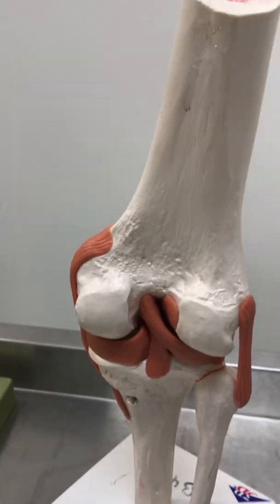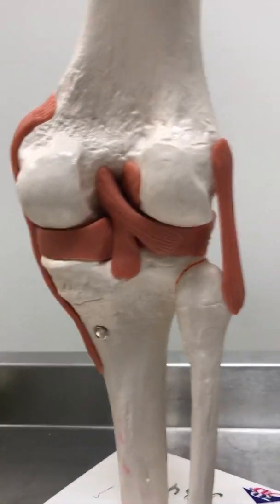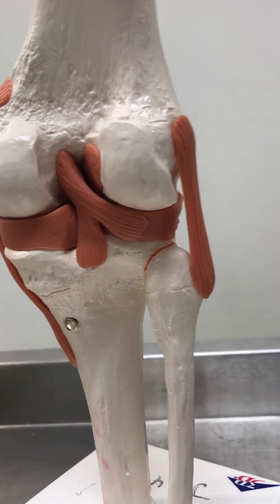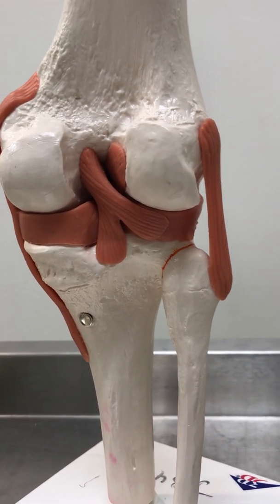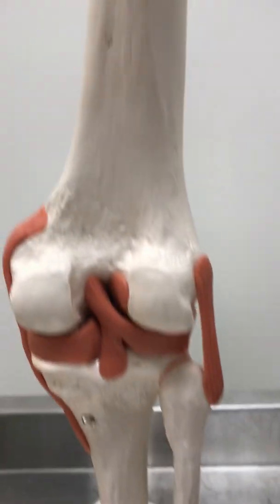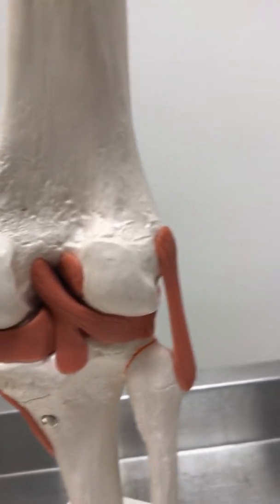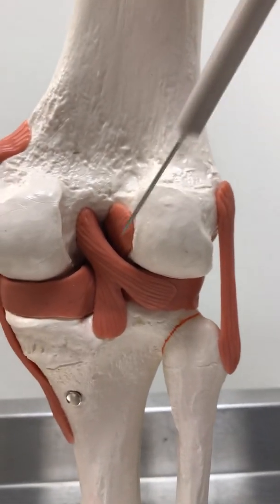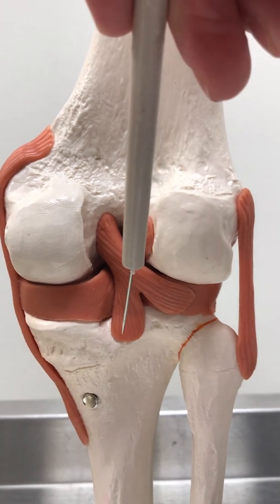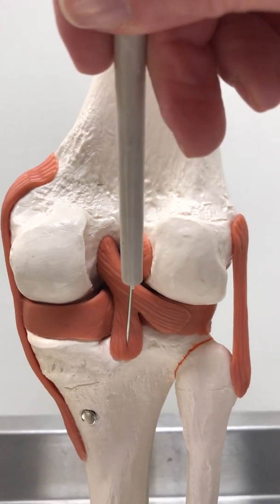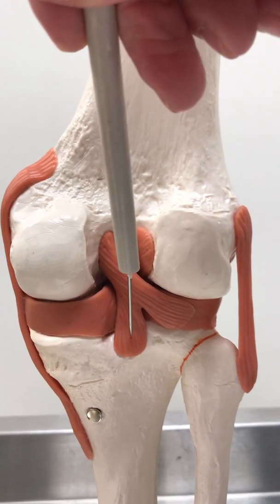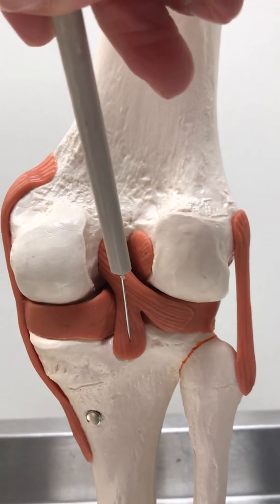Okay, so we need to turn this around to the posterior. Now we're looking at the posterior surface of the knee to identify our other ligaments. So also in the knee here we have cruciate ligaments. These are intracapsular ligaments, meaning that they run inside the knee capsule. And we can see our posterior cruciate ligament back here. So it is posterior. It's going to attach to the posterior side of the proximal tibia here. And so this is our posterior cruciate ligament.